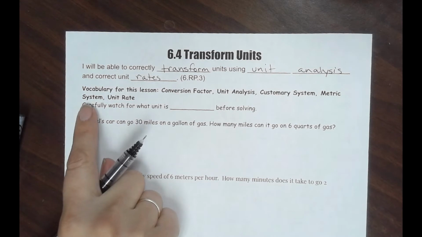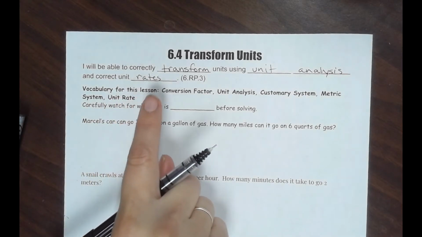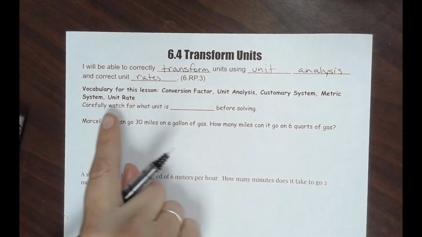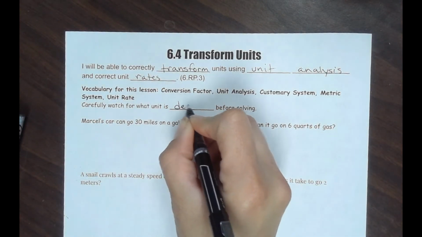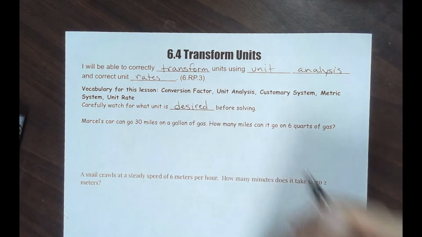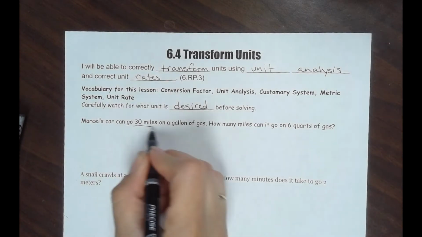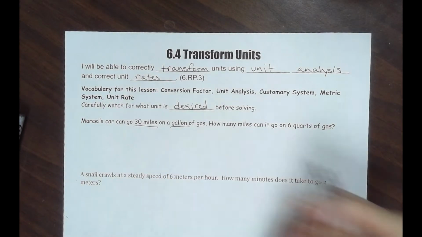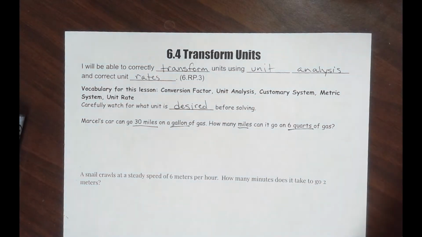Metric system is a system that is used around the world. And then a unit rate is for 1 unit. So carefully watch for what unit is desired before solving. Marcel's car can go 30 miles on a gallon of gas. How many miles can it go on 6 quarts of gas?